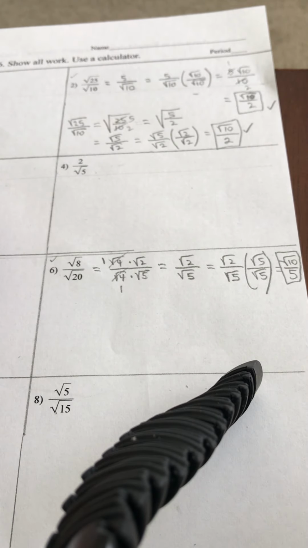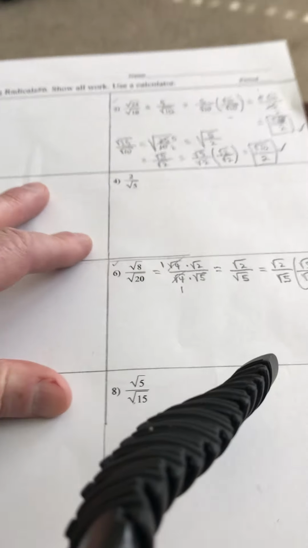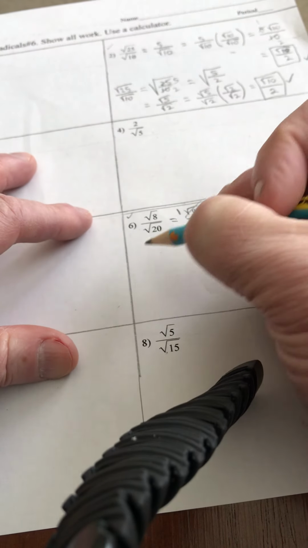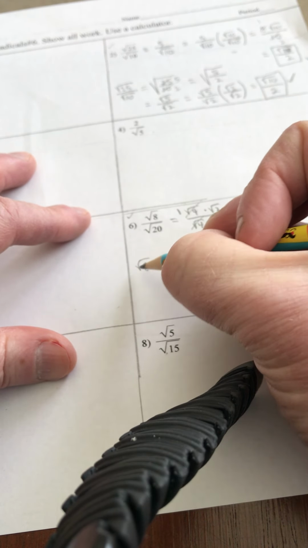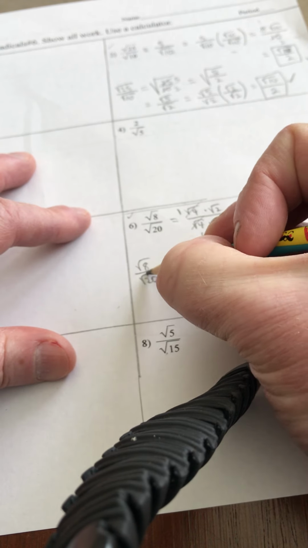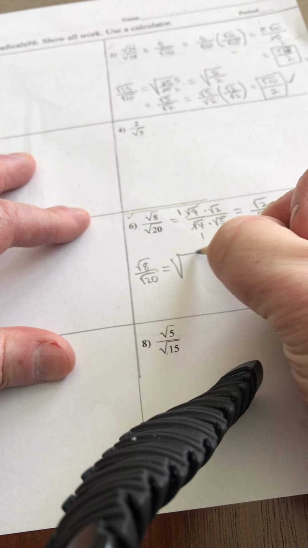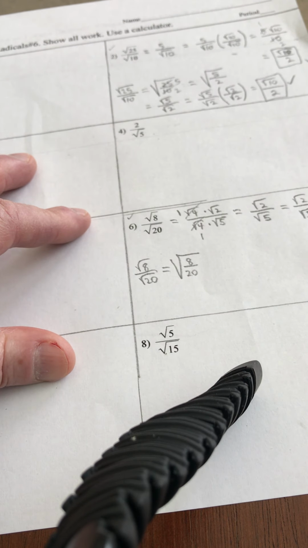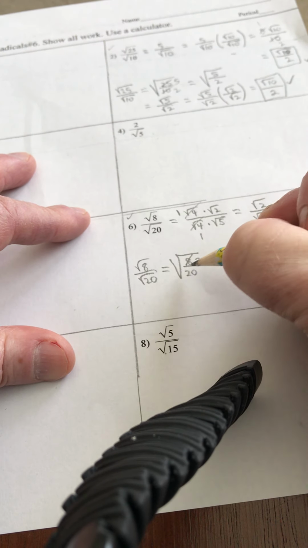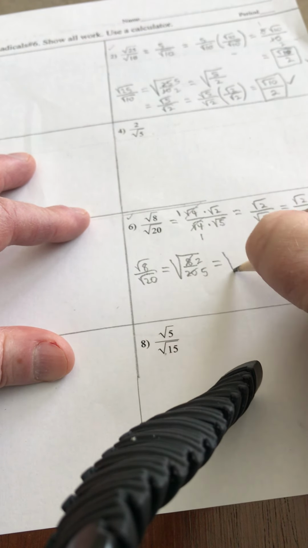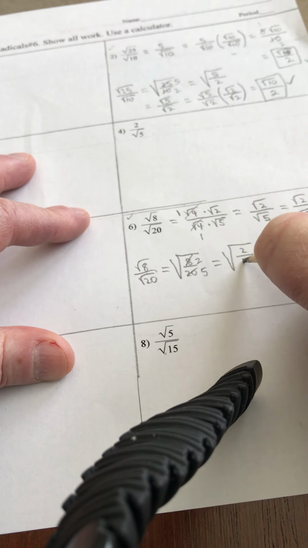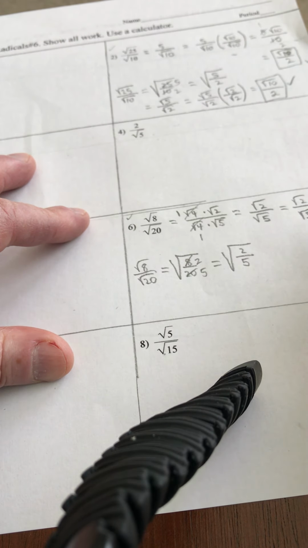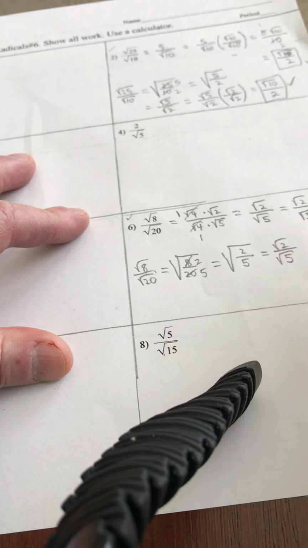Now we could have done it a different way. Why don't we do that, all right? Different people do things differently. So we could have done the square root of 8 over the square root of 20. We could have put it all under one square root. What number goes into 8 and 20? Well, 2 does, so does 4. So divide by 4, and we get the square root of 2 over 5. This is equal to the square root of 2 over the square root of 5.